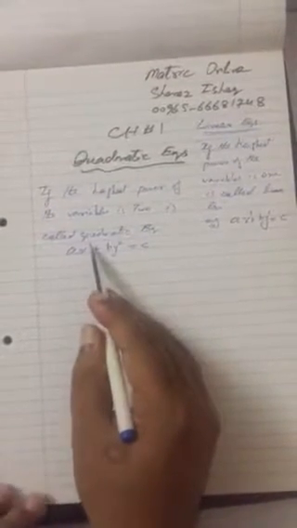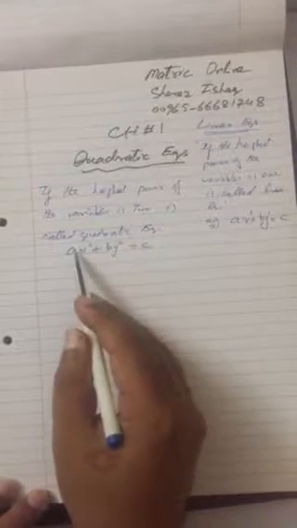plus by square is equals to c. In this equation, variable x has the power 2, variable y has the power 2. This equation is called a quadratic equation, where a, b, c are constants. A is the coefficient of x square, b is the coefficient of y square, and c is any kind of constant. Now, quadratic equations have two types.